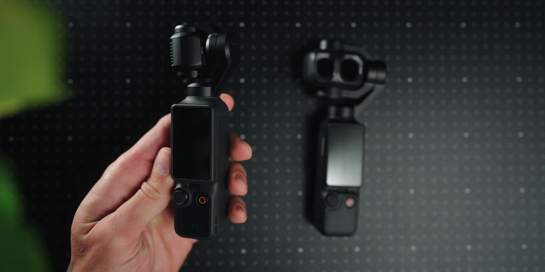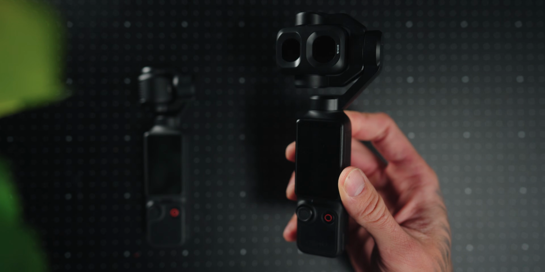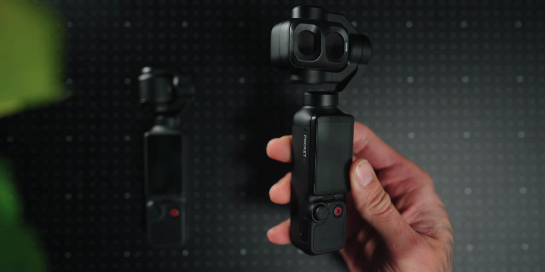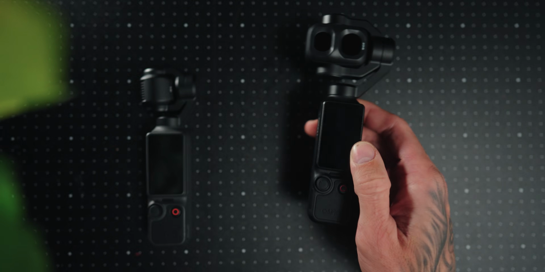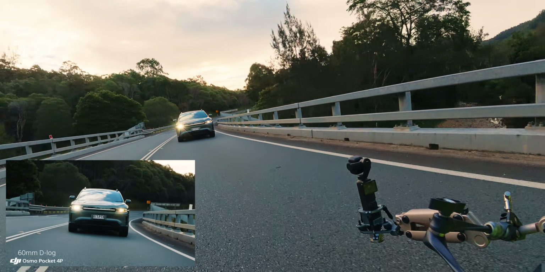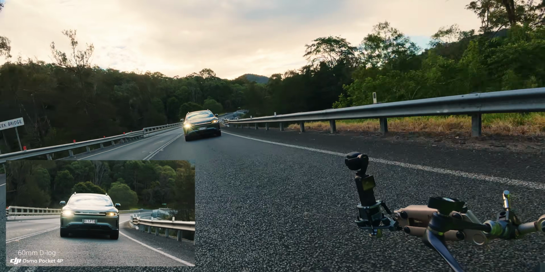Now, right from the start, we can obviously see a massive difference between the two cameras. You know, the Pocket 4 has just that single 20mm lens, whereas the Pocket 4P has a dual lens system with a 20mm and a 60mm lens. So the Pocket 4P has a newer 1-inch sensor that has an f2 at 20mm, and the 3x zoom lens is a 60mm focal length and has an f1.8 aperture.